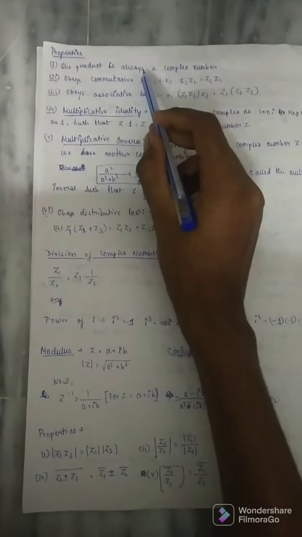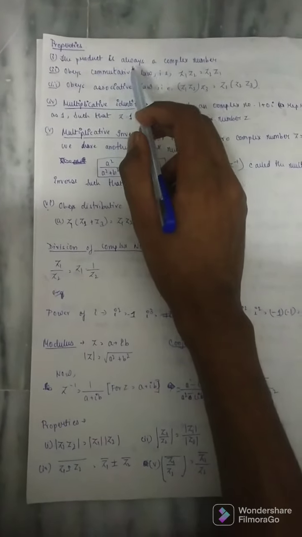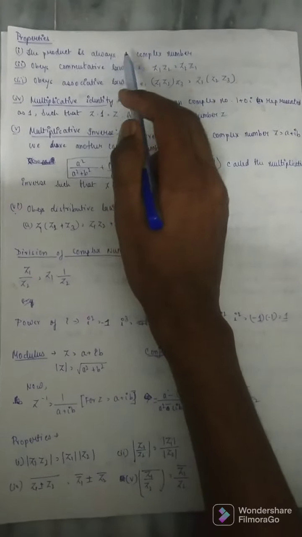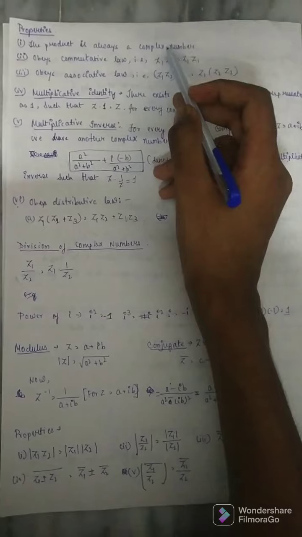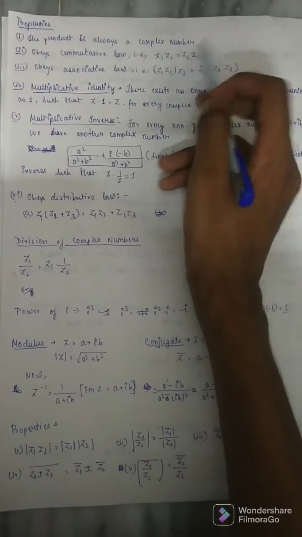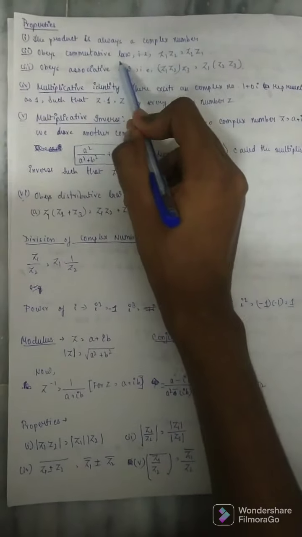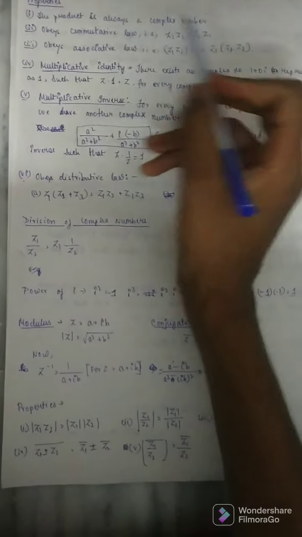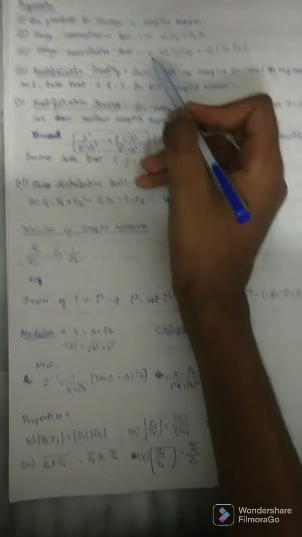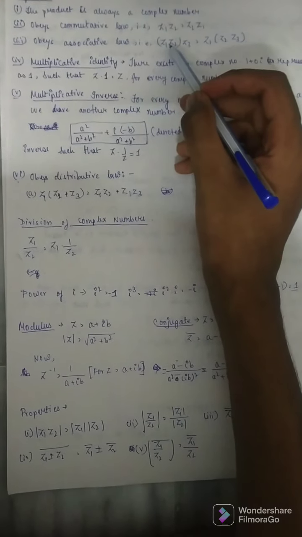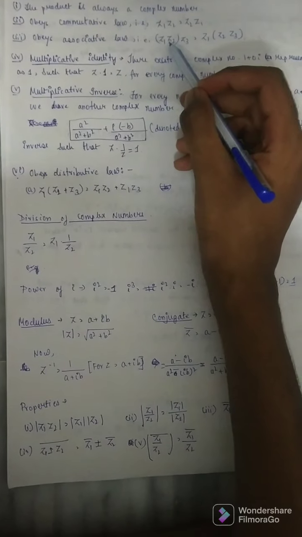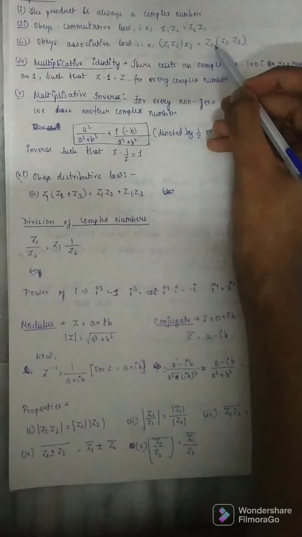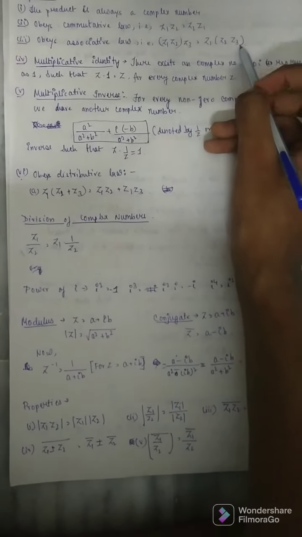Now we come to the properties of multiplication of complex numbers. The product will always be a complex number. Then it obeys the commutative law, that is z1 into z2 equals z2 into z1. It obeys the associative law, that is if within a bracket we write z1 into z2 and outside the bracket into z3, it can also be written as z1 into (z2 into z3).